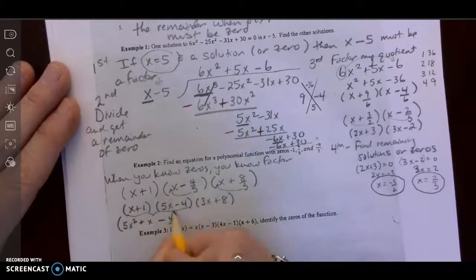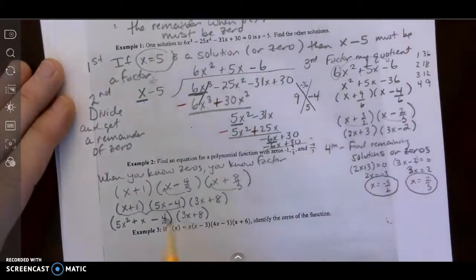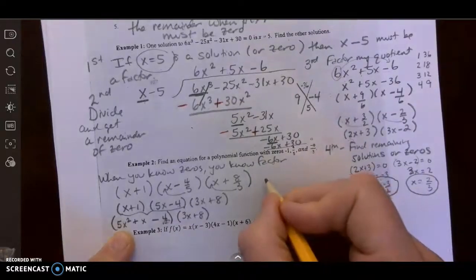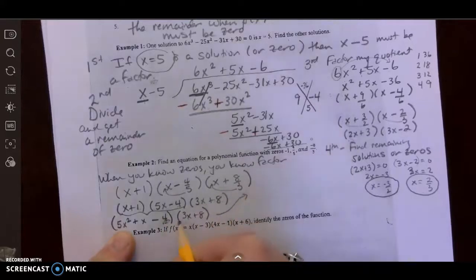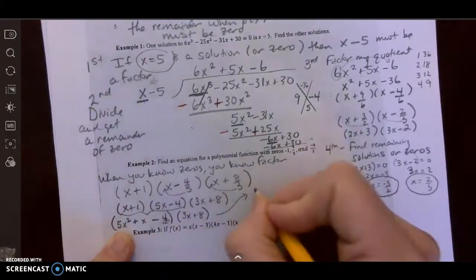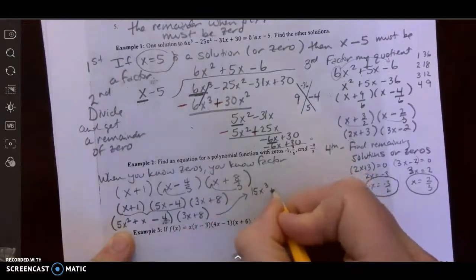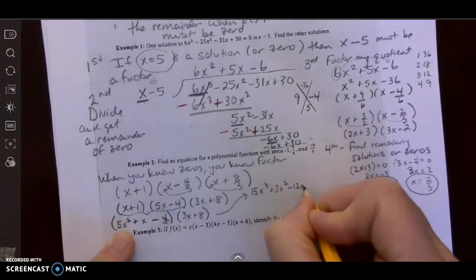So I need to take that now and multiply it by 3x plus 8. You can do it in a table, or you can simply distribute. I'm going to distribute that 3x to each of these, and I get 15x cubed plus 3x squared minus 12x.